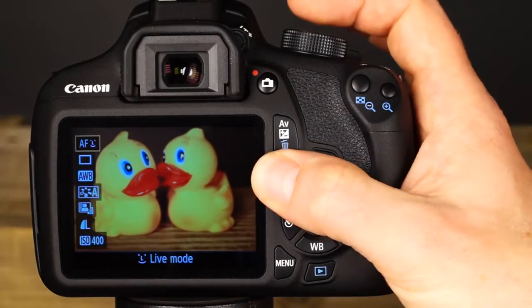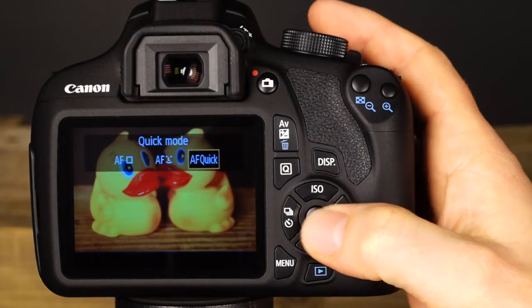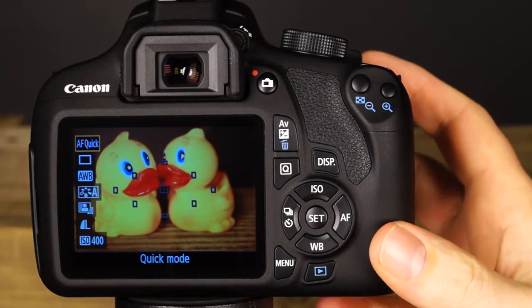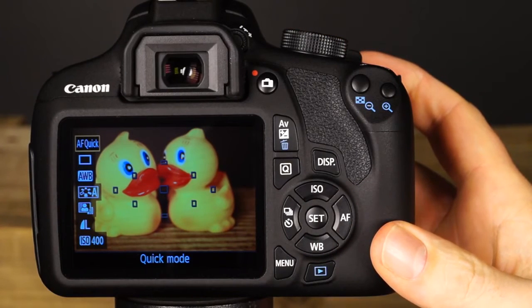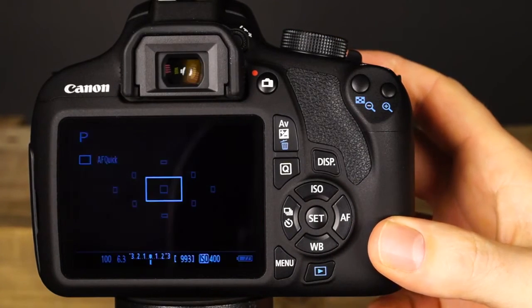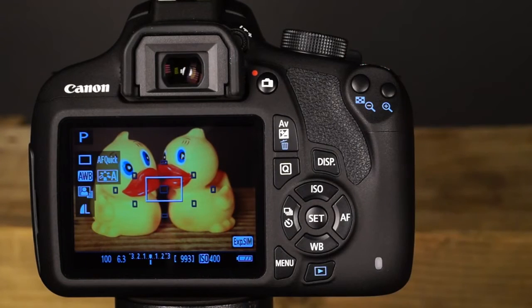The last AF mode is Quick Mode. In this mode, a dedicated AF sensor is used to achieve focus, making autofocus faster than in the other modes. The 9 small boxes over the scene are this mode's AF points, which can be selected automatically by the camera, or you can select the one that you'd like to use manually.